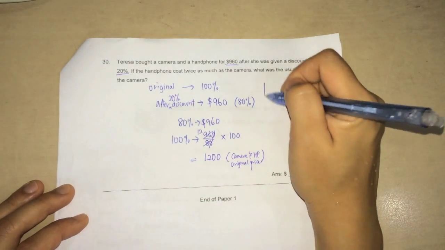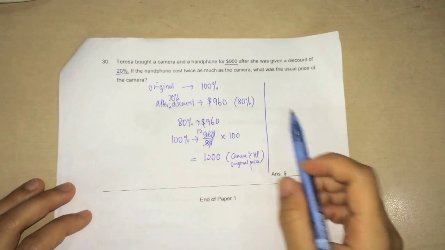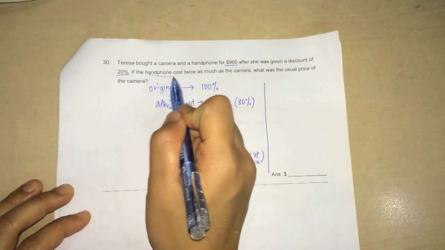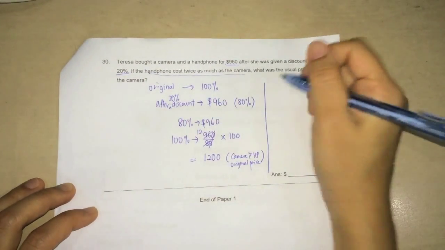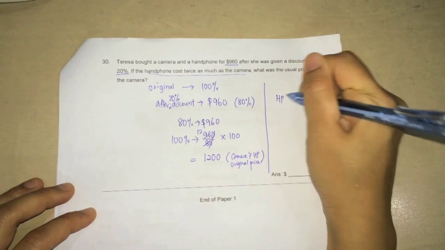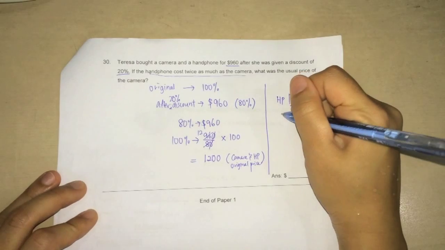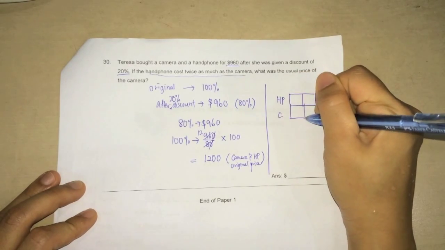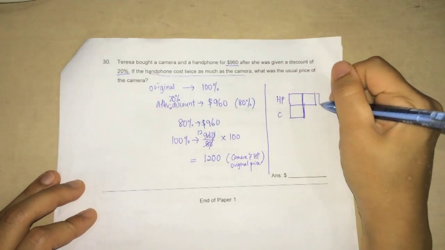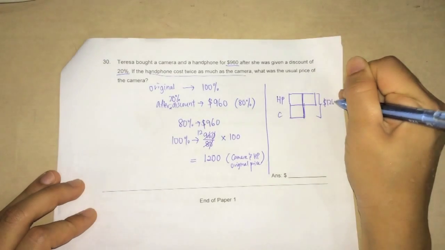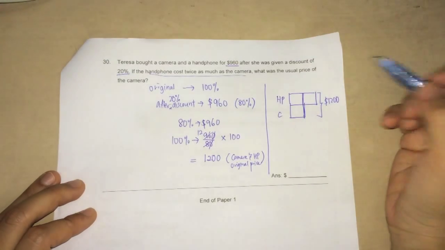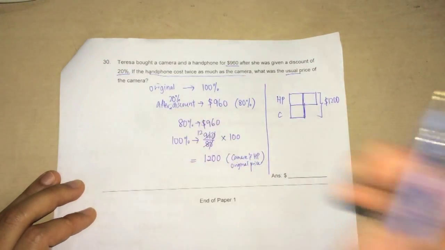Okay. And then the question also told you that the handphone costs twice as much as the camera. So if this is the handphone, it will be 2 units, and the cost of the camera will be 1 unit. Okay, and total is $1,200. So what's the usual price of the camera?